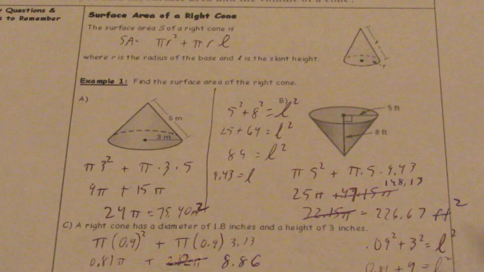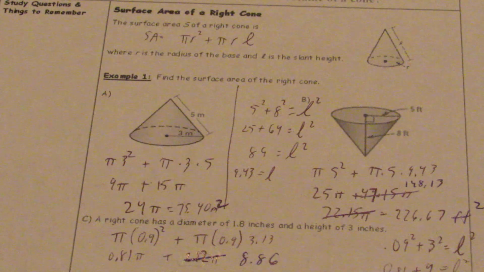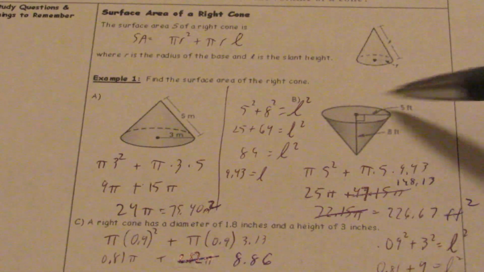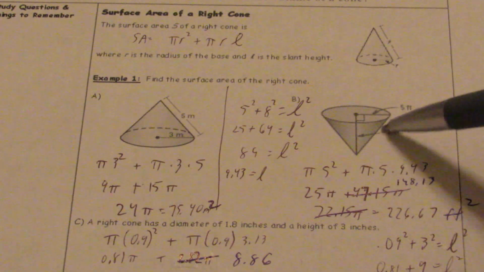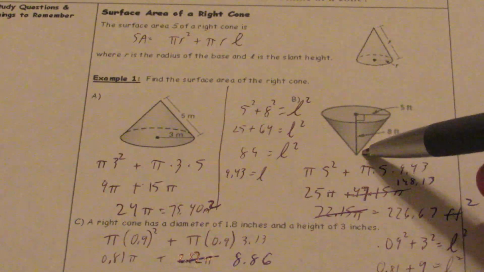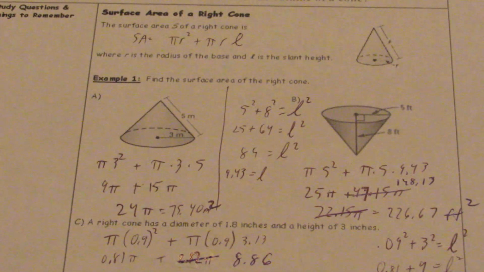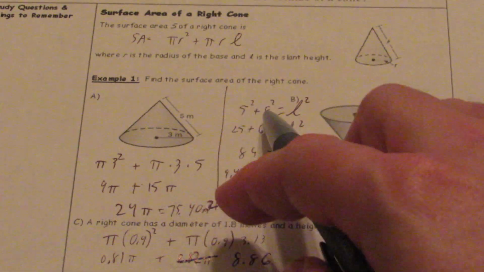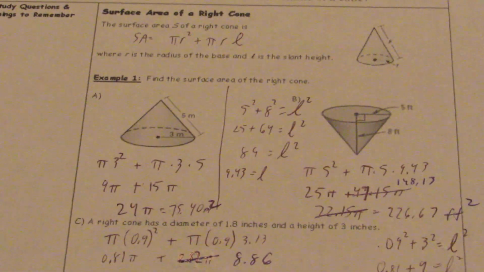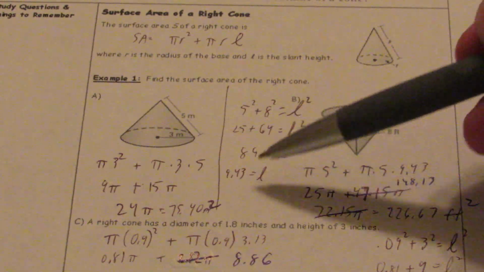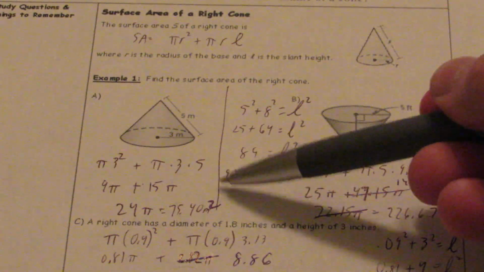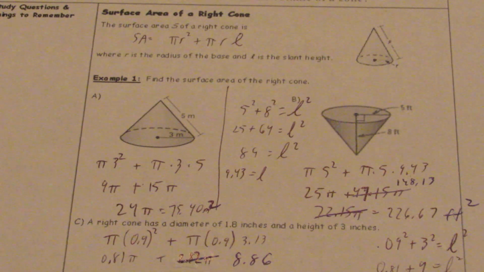Then on example B, they make it more complicated. We still have the radius, but here they give me the height. That height is not what I want. I want the slant height out here. So we need to do Pythagorean theorem to find that. 5 squared plus 8 squared equals my slant height. Square both of those, add them, take the square root. I get my slant height is 9.43.